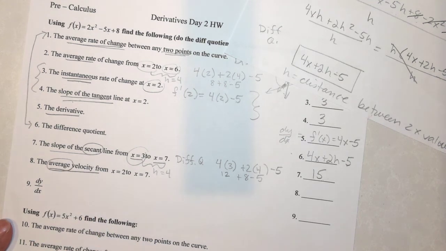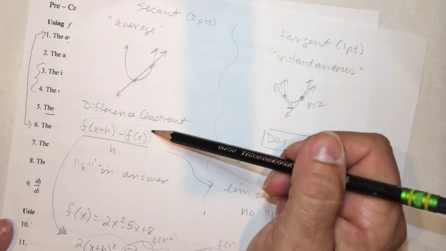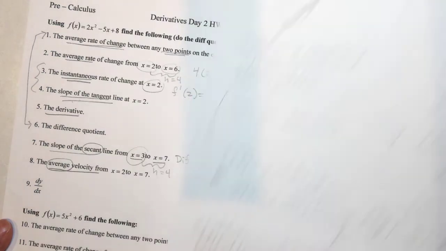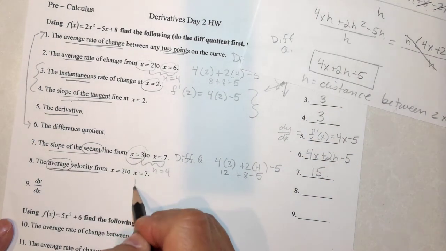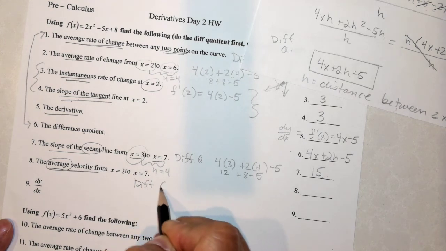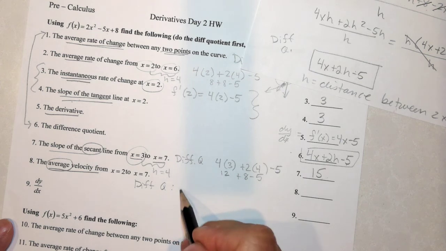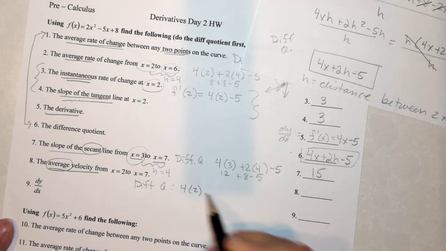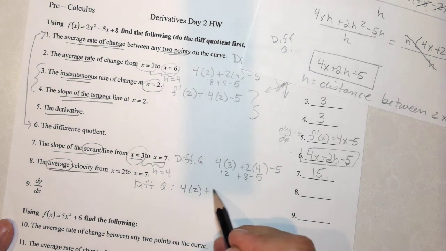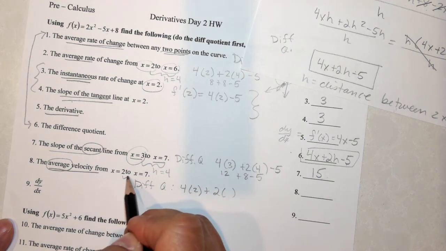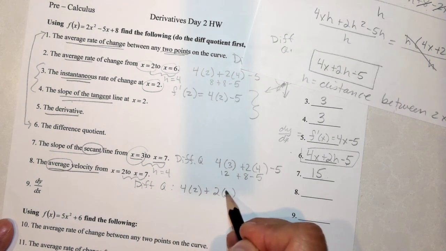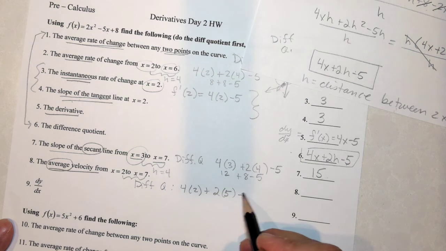Okay, average velocity. Anything that says average falls into my category of secant, and I use my difference quotient. So this is a difference quotient problem, and I'm going to use that again. 4 times my first x of 2 plus 2 times h. In this case, from 2 to 7, my h would be a 5, and then minus 5 here.